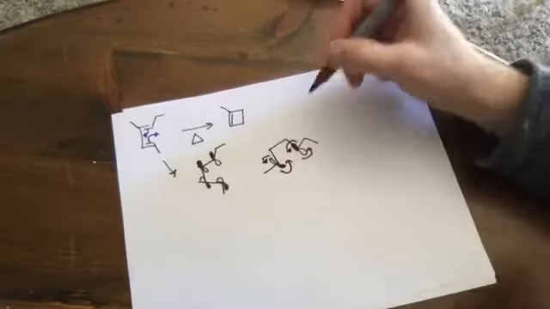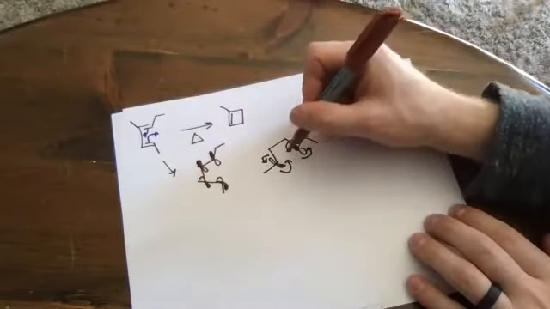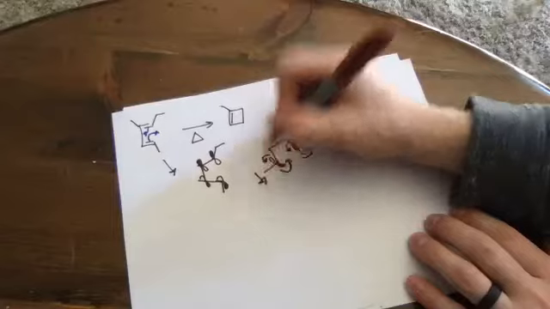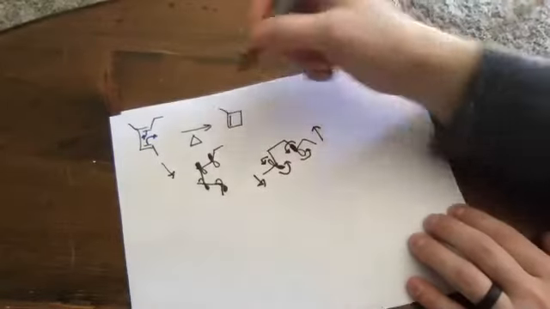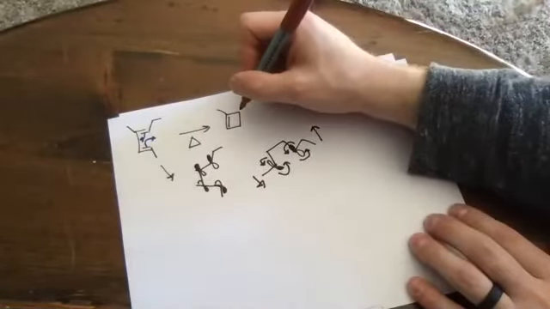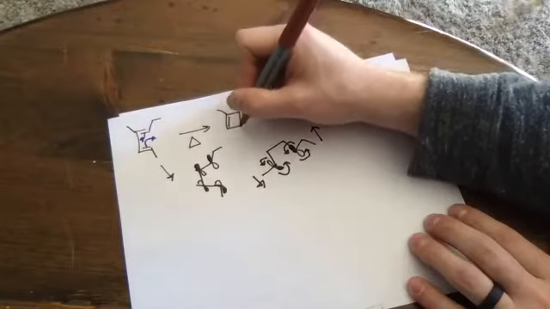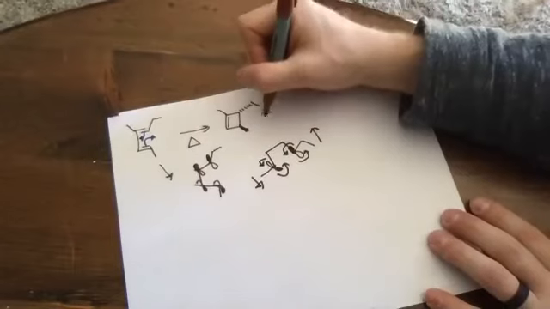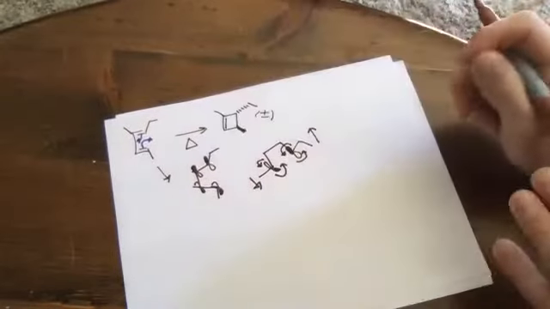So when I do that, rotating counterclockwise here is going to push this up. Rotating counterclockwise here will push this down, up, down. These are going to end up as anti to each other, giving us this product.